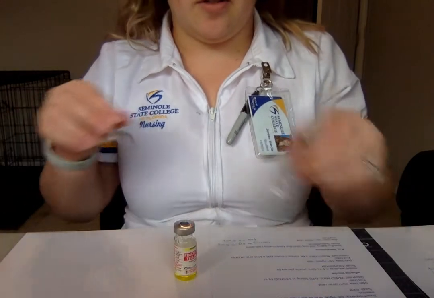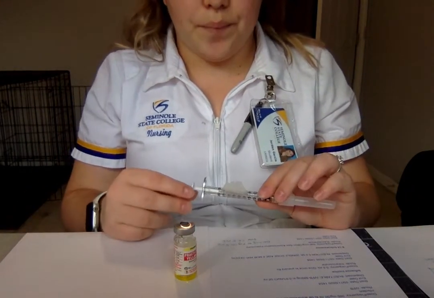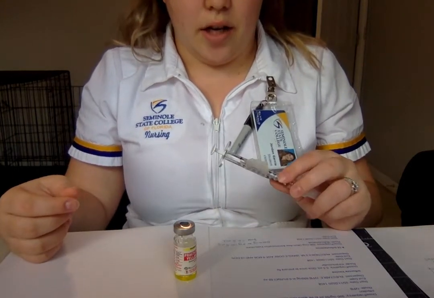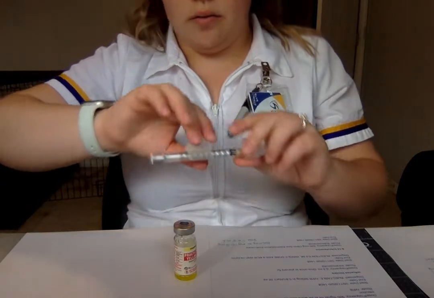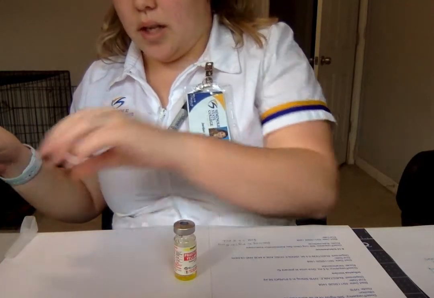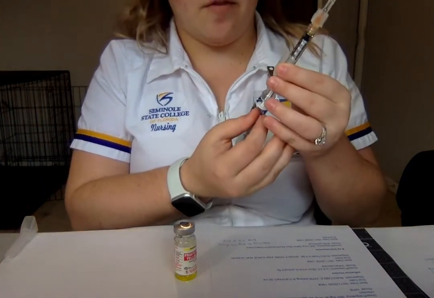And then I'm going to do the same thing, pull back 0.5 mLs of air into the plunger, and then inject it air to air, and then pull back my syringe. Again, I'm going to set this to the side so I can do the one-handed scoop. I'm going to pull back 0.5 mLs of air.